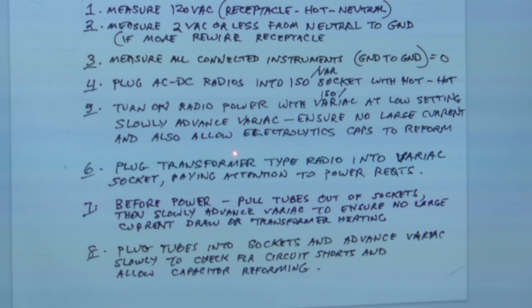But if you turn up the variac slowly, it also allows the electrolytic caps to reform after a fashion. Now you might want to do that because do you really want to replace all the capacitors in a radio every time just because it's an older radio? Particularly because electrolytics can be reformed. In fact, I was reading one article where a vintage radio guy is talking about reforming electrolytics rather than just replacing them outright. And he said it was incredible that even some very, very old electrolytics could be reformed and turn out to be almost as good as new.